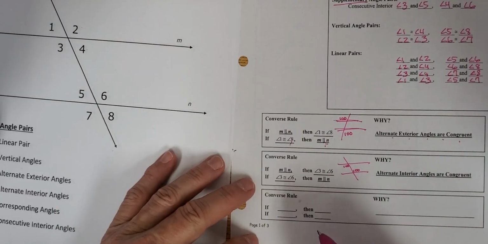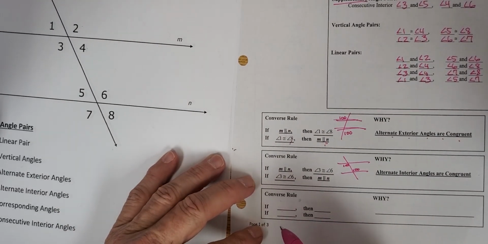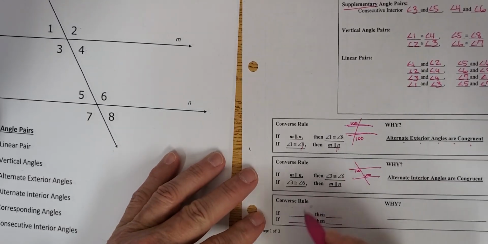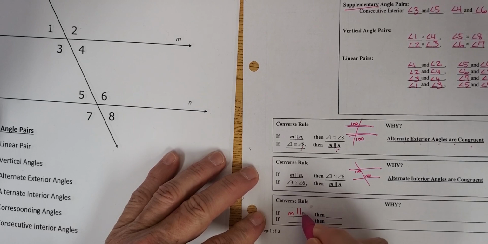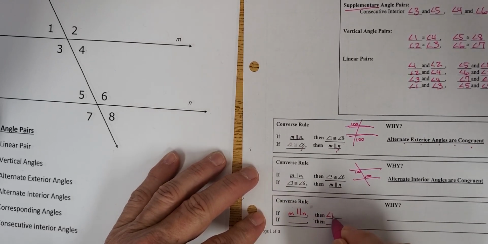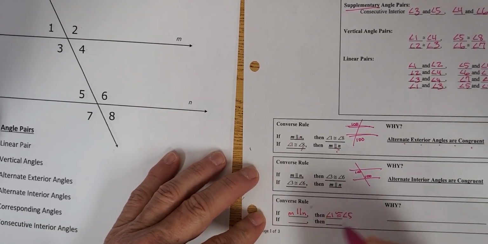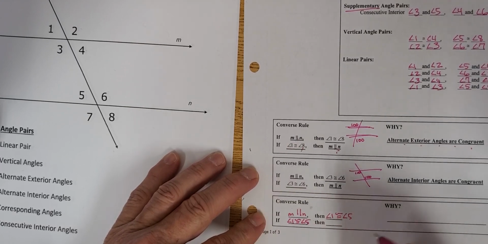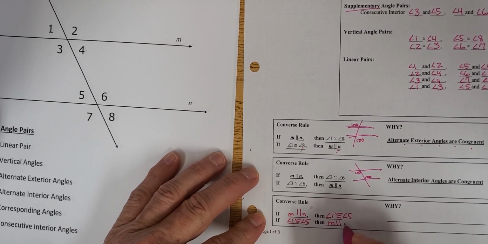And then we could write our own. I mean, what haven't I used? Let me see, I haven't used the corresponding. Okay, so I'll say if M is parallel to N, then angle 1 is congruent to angle 5. Okay, if angle 1 is congruent to angle 5, then it proves that M is parallel to N.